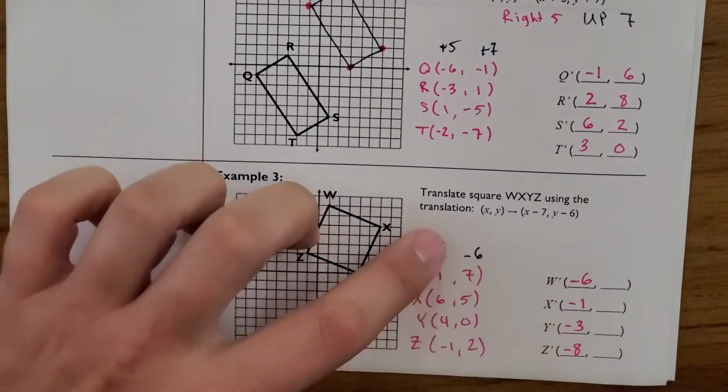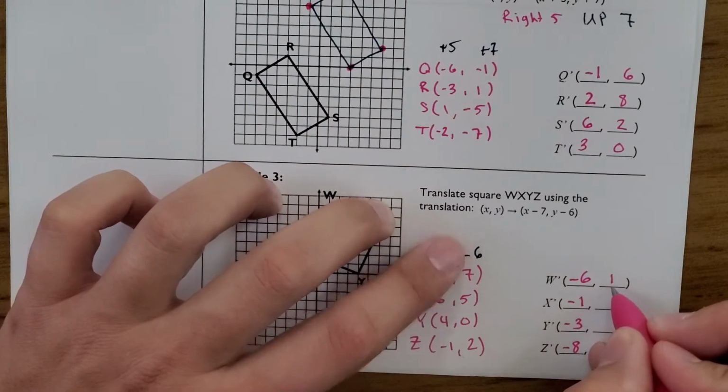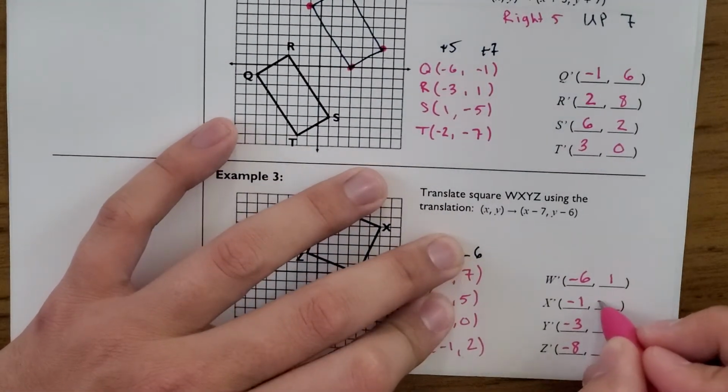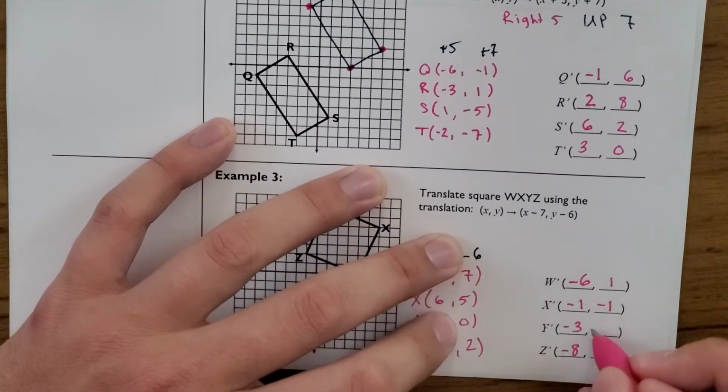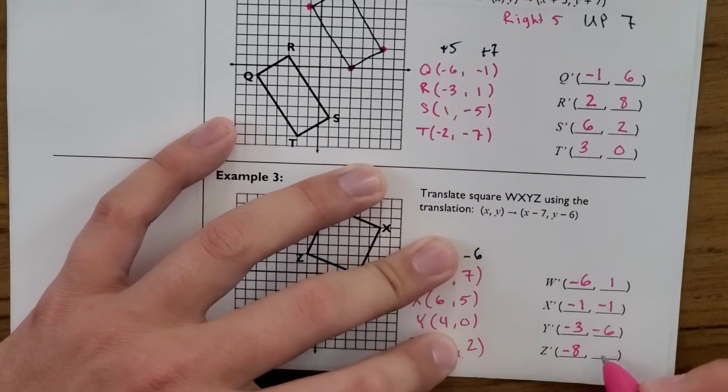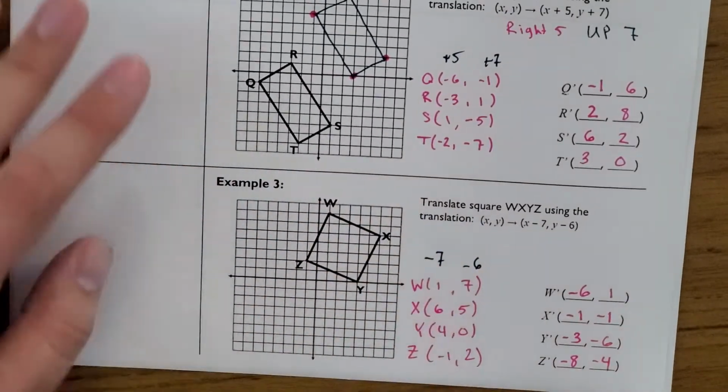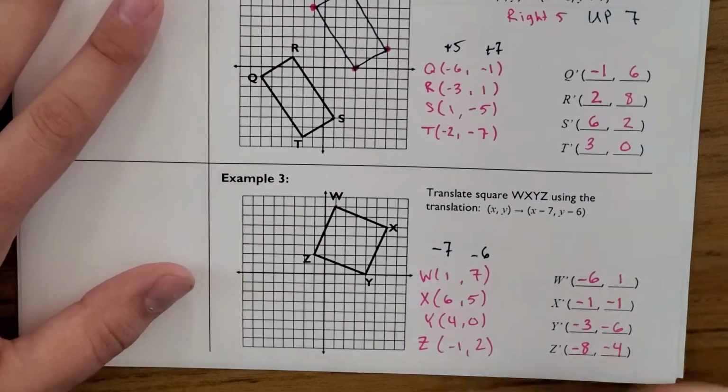Over on the Y side, -6 and 7 is +1. -6 and 5 is -1. -6 and 0 is -6. And -6 and 2 is -4. So those are going to be my points. Again, let's check it to make sure it looks right.